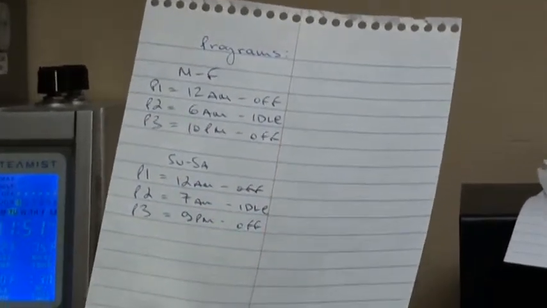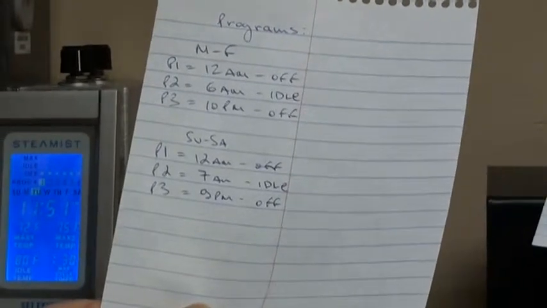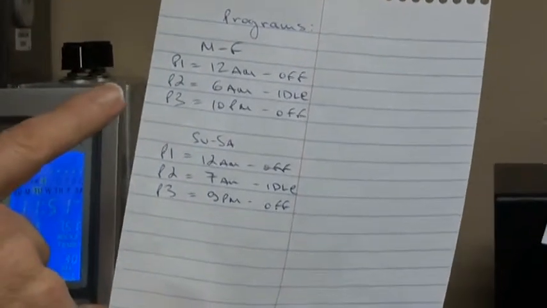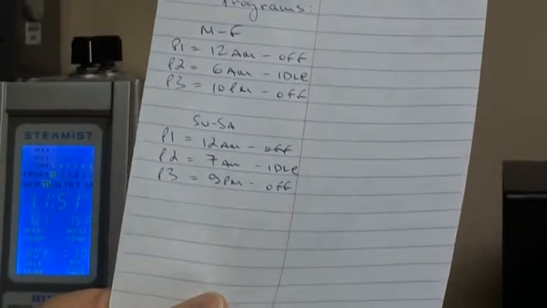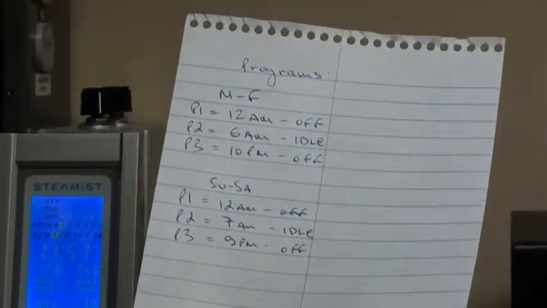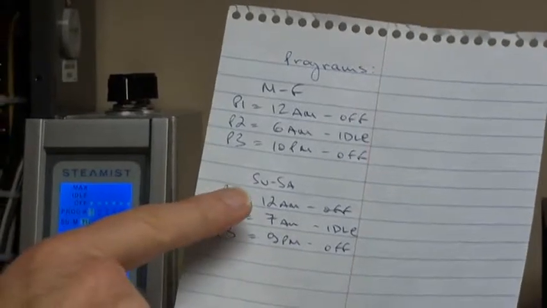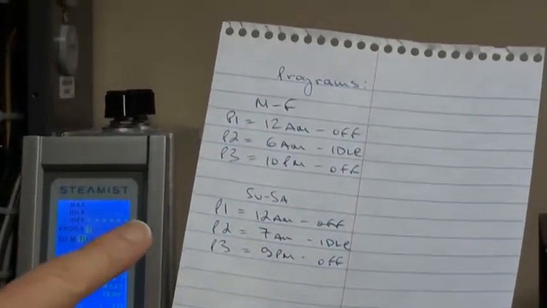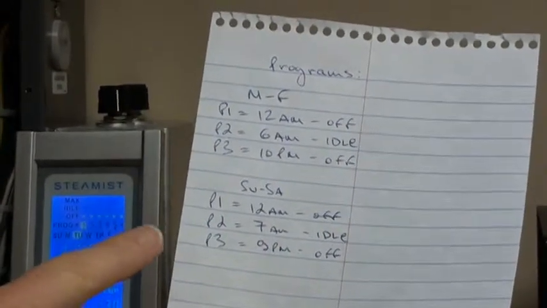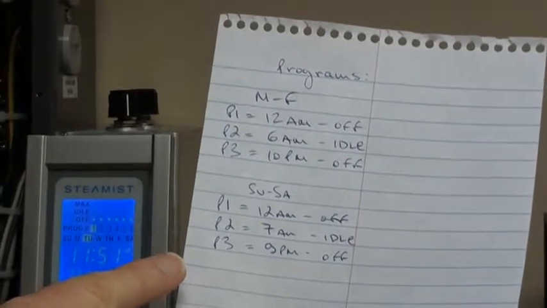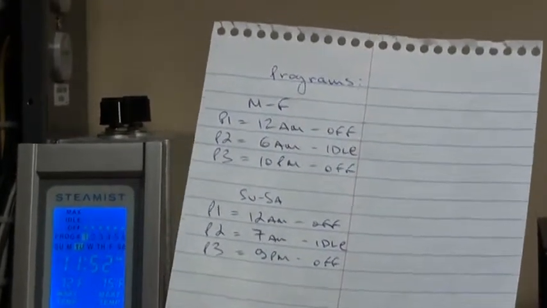So at 12 a.m. the day begins with 12 a.m. being off. Program number 2 at 6 a.m. we want to turn on, stay in idle. And program 3 is our 10 p.m. is off. Then Sunday and Saturday, our program 1, again, we start with 12 a.m. off. Program 2 is 7 a.m. idle. Program 3 is 9 p.m. off. That's what we're going to program right now.